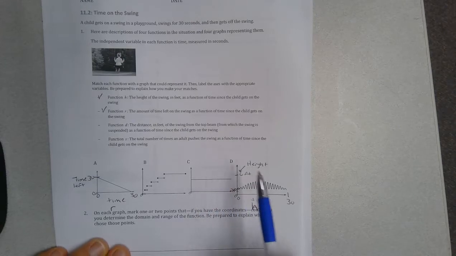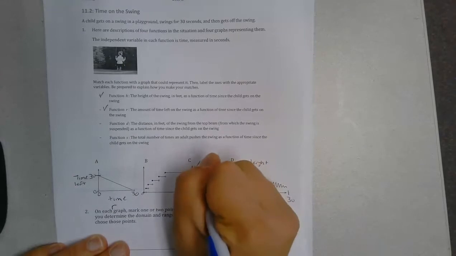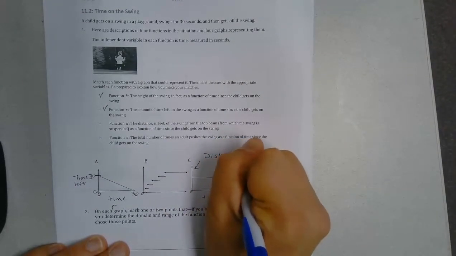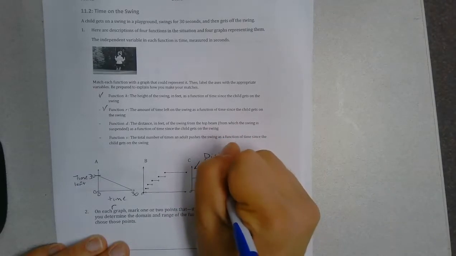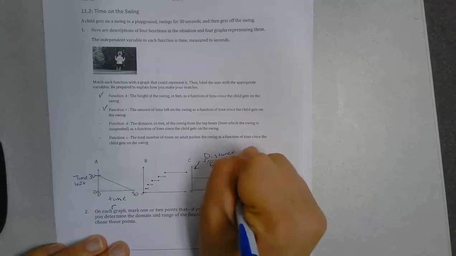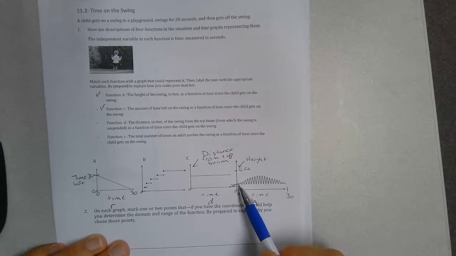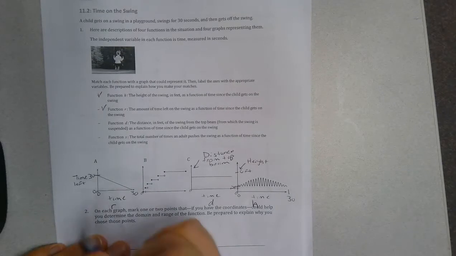So I'm going to put this one as function d and just say time. And then here, this would be distance from the top beam. You might also think of it as this, if the swing is getting closer to the top and then the bottom. So it could be this one as well.